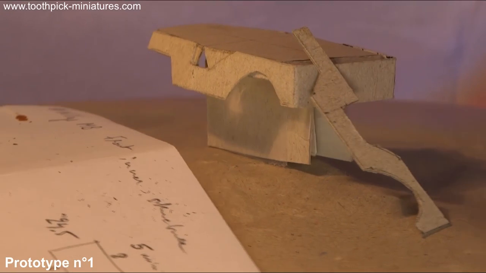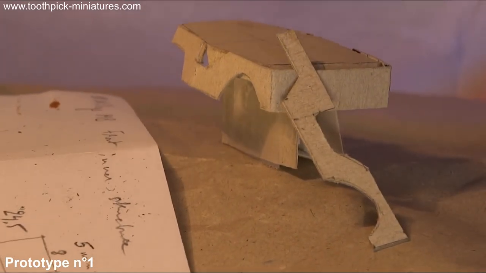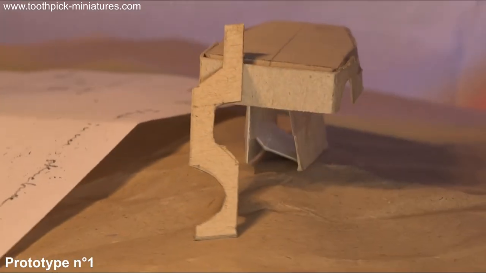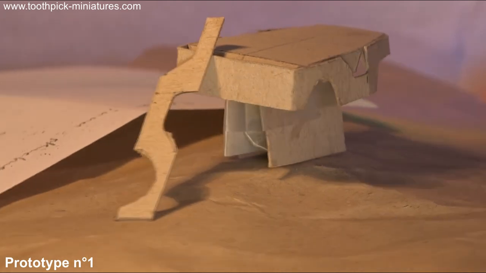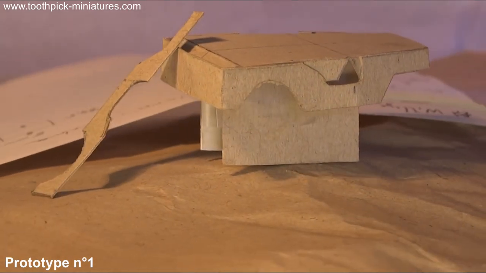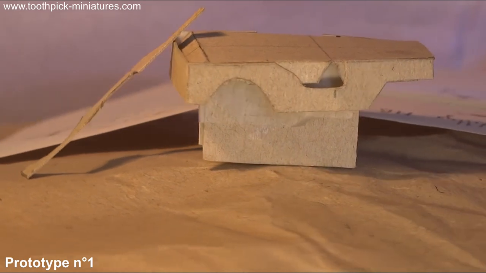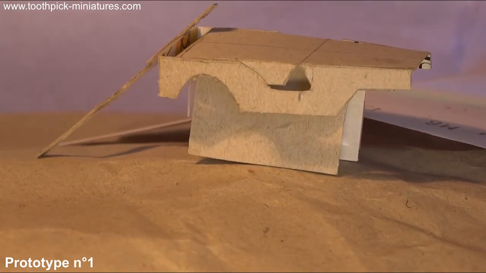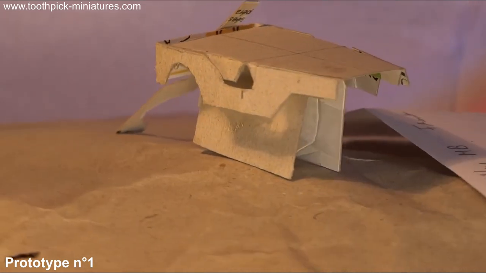Now that we have found a way to get the dimensions we need for our model, we can use them to build prototypes. Here you can see a simple template for the Jeep sides, which allowed me to make a very simple prototype that I used to check for the size of components.